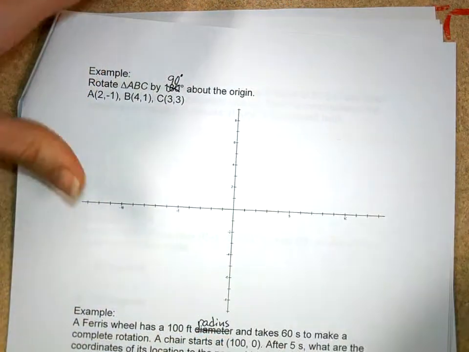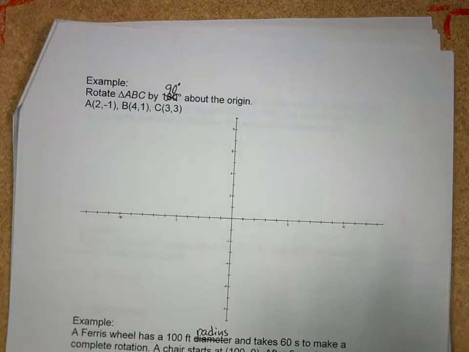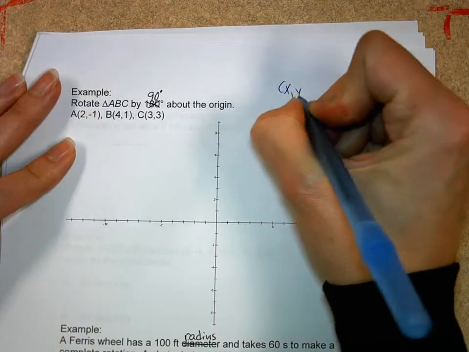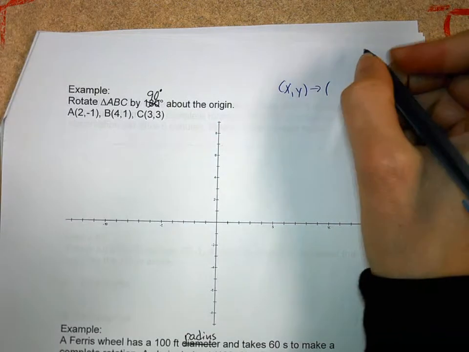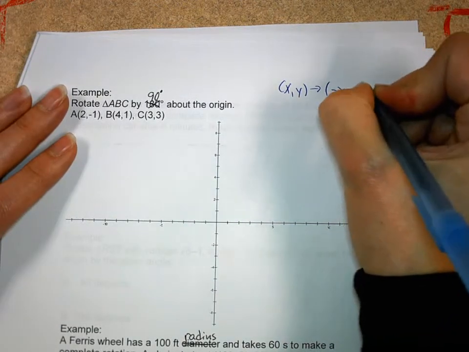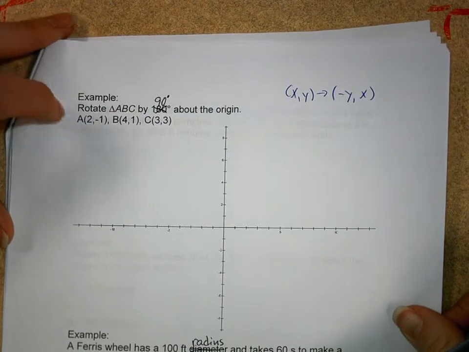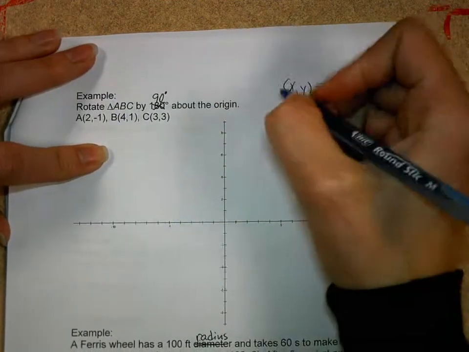Let's do the same type of idea with a 90-degree angle. Now remember, when we're rotating at 90 degrees, I still want to use my arrow notation. So I know I've got my x, y, but my rotation ends up being a negative y, x. So I flip-flop and my y becomes negative. So notice I changed that to 90. So hopefully you guys have that on your paper here.